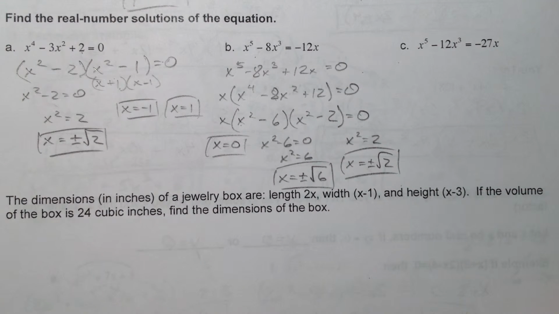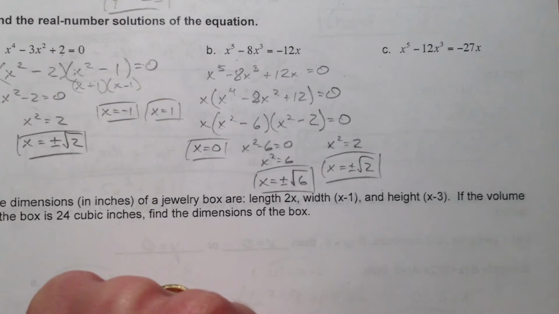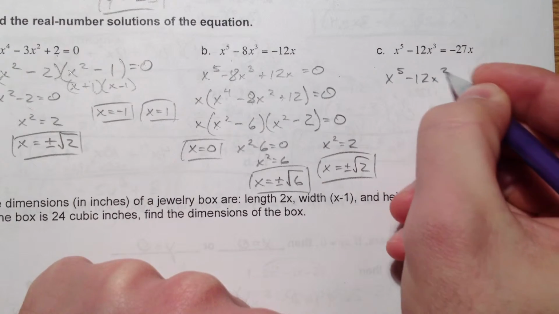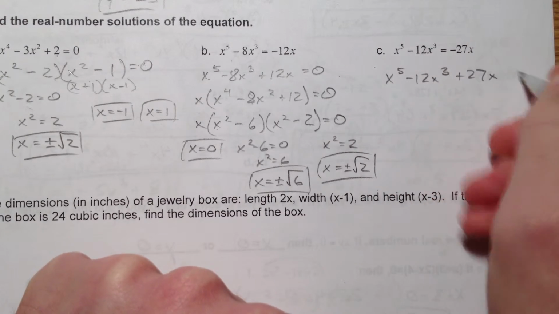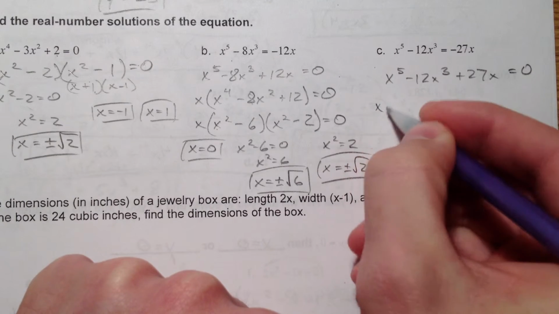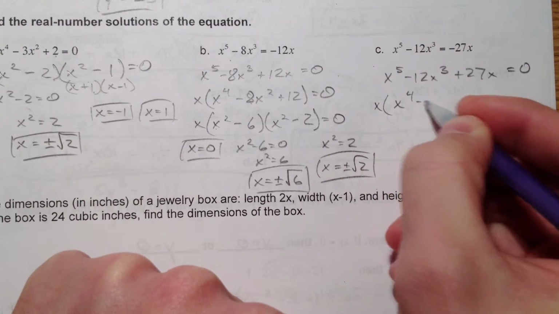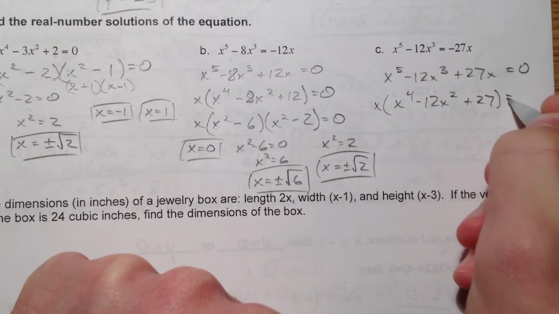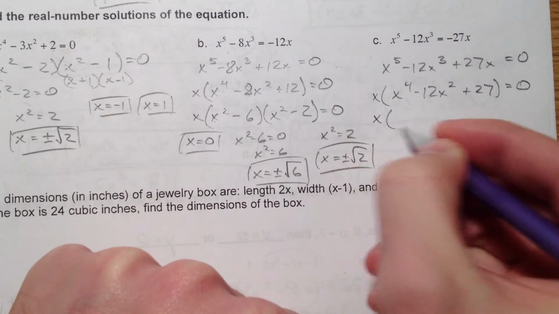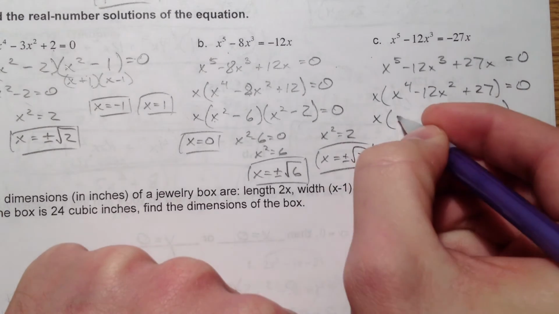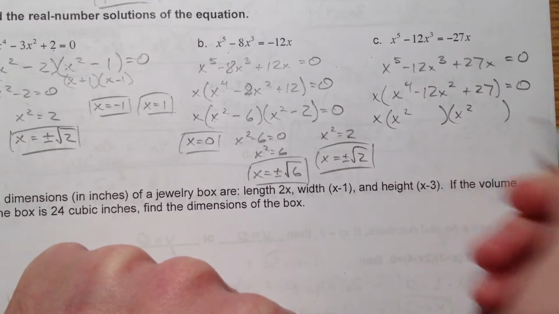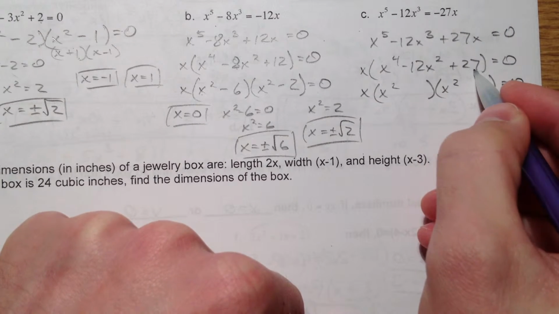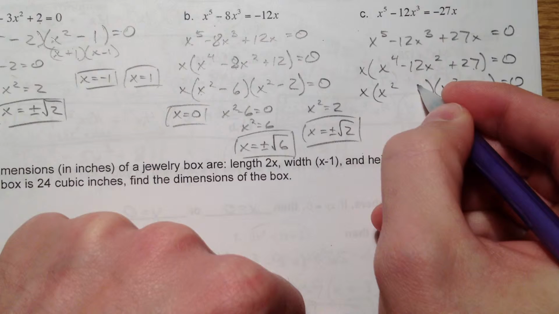And then the last one, x to the 5th minus 12x cubed plus 27x. Pull out the x. Leaves an x squared and an x squared. What multiplies to 27? 3 and 9.